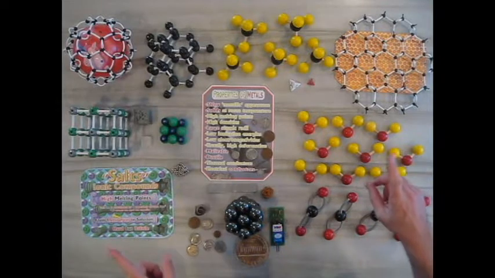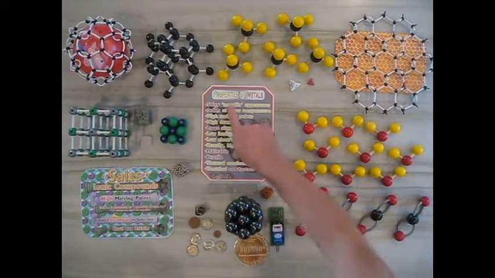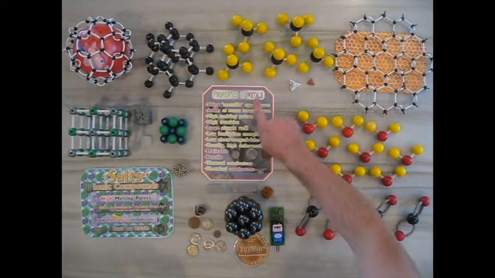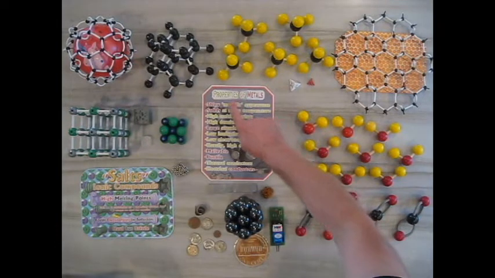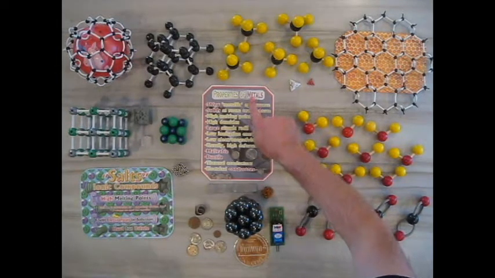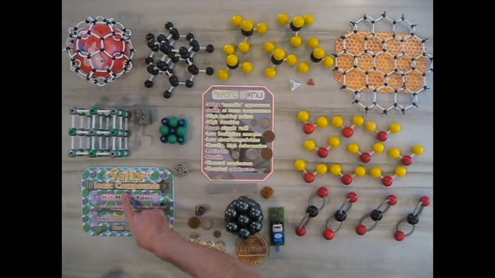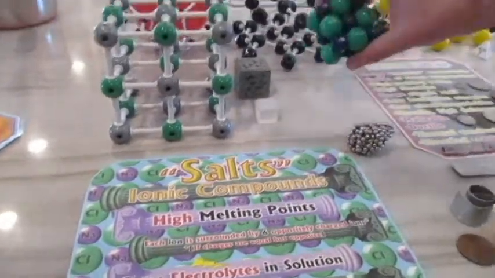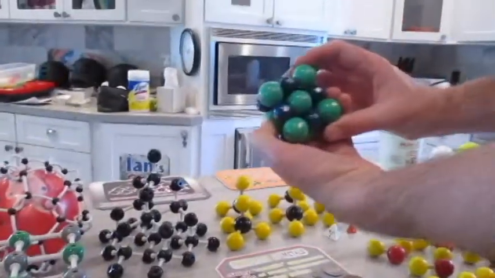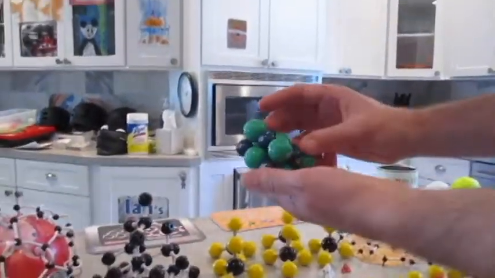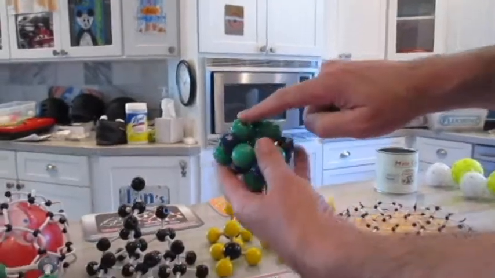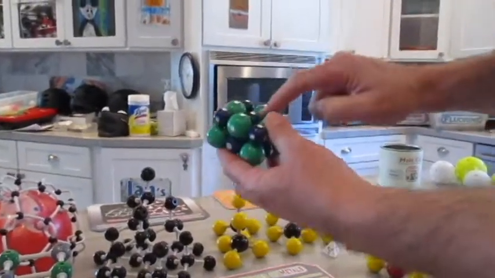Okay, so we're going to talk a little bit about the properties of metals. And the easiest way to talk about the properties of metals is to contrast them with the properties of ionic compounds or salts. So remember, we've already talked about ionic compounds. This is a little model. They're alternating cation, anion, cation, anion. They're locked in their little prison.